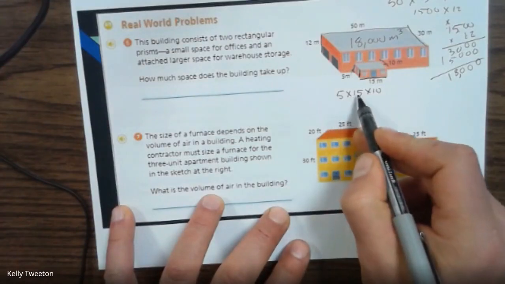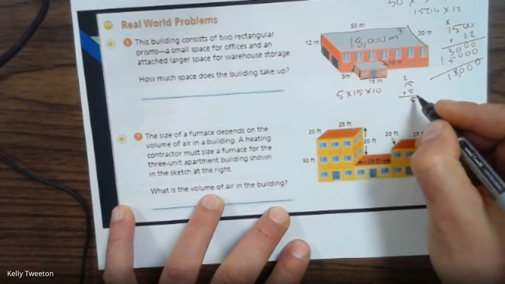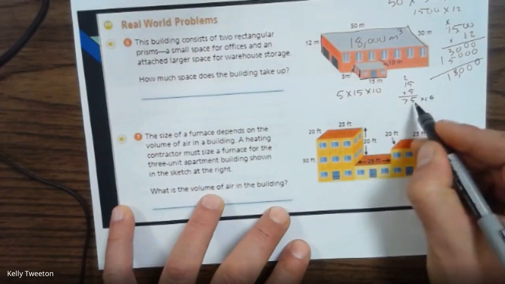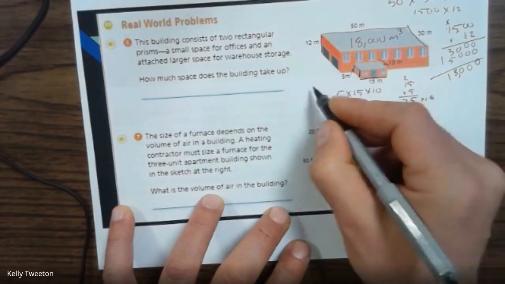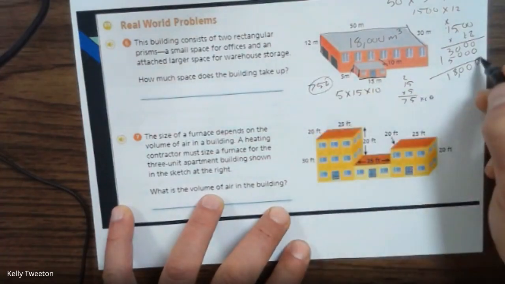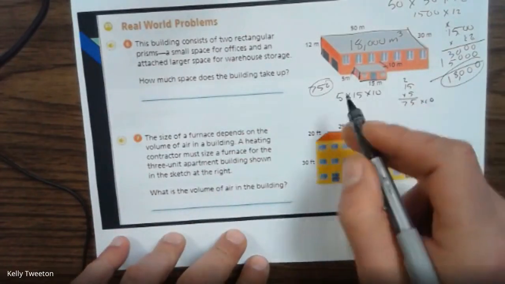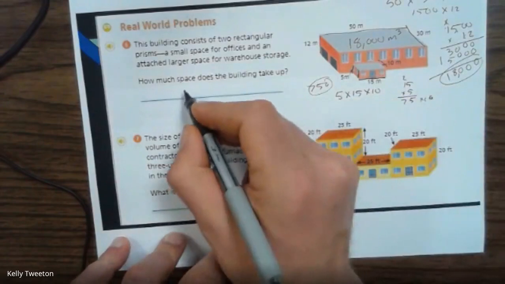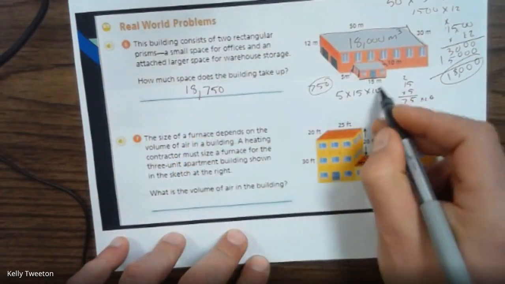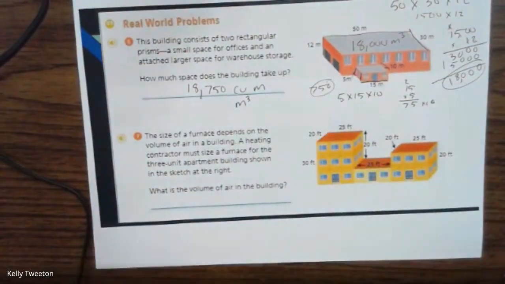How about 5 times 15? 15 times 5 is 75. And now 75 times 10. Well, anything times 10 is easy. Just put a 0 at the end. So the second building right there, this is 750 because you put 0 on the end. 750 and 18,000. But to find the overall, I need to add them up. Well, 18,000 plus 750 is pretty simple. 18,750. But we're dealing with meters, so we can put cubic meters, or again, we could have meters cubed.